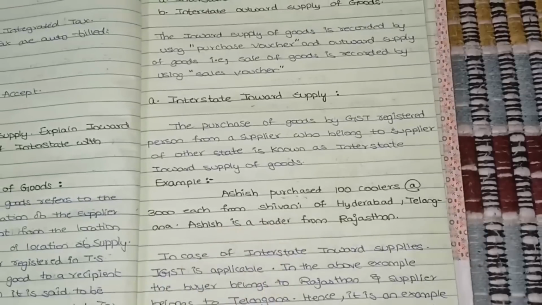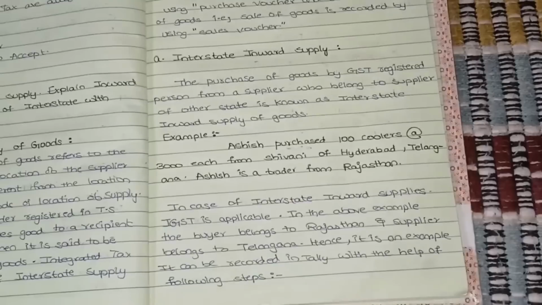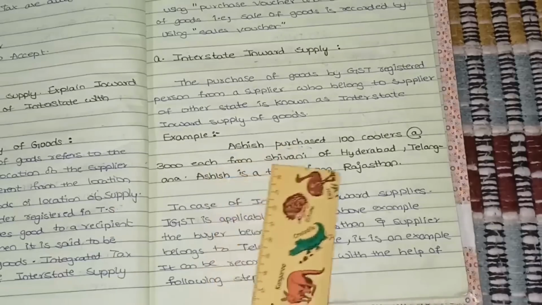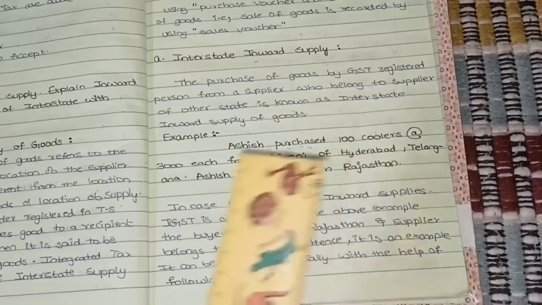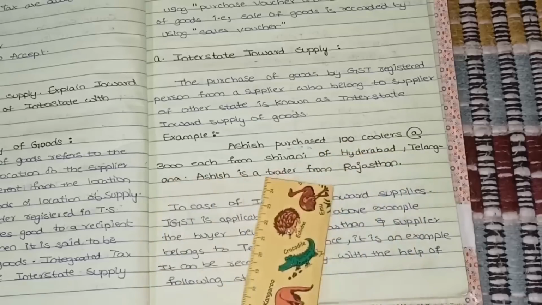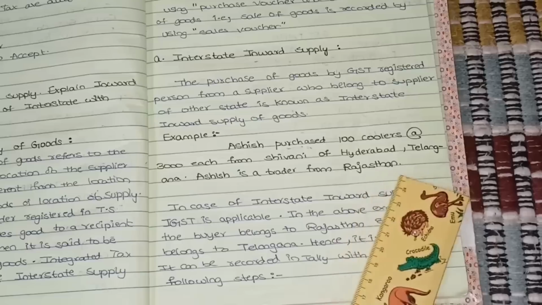Interstate inward supply means the purchase of goods where the registered supplier and the buyer are from different geographical locations. Then it is known as interstate inward supply. For example, Ashish purchased 100 coolers at each 3,000 from Shivani of Hyderabad, Telangana.